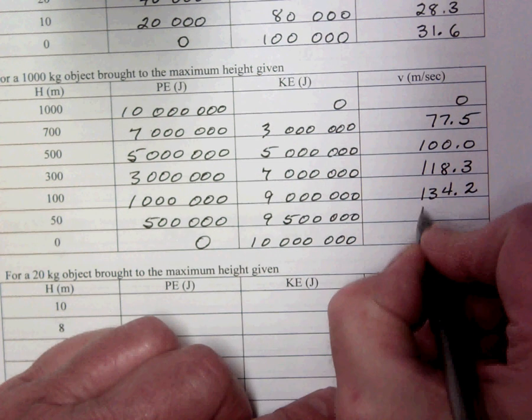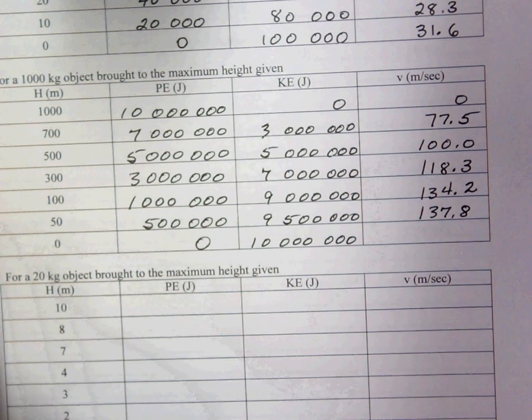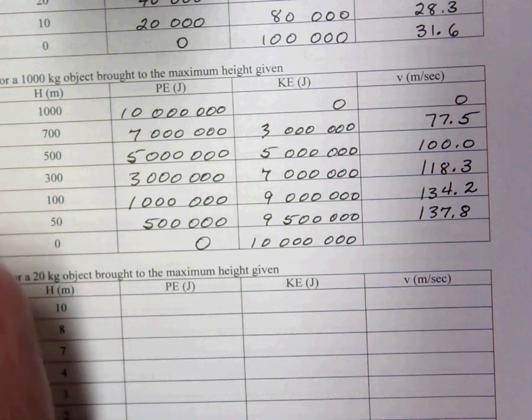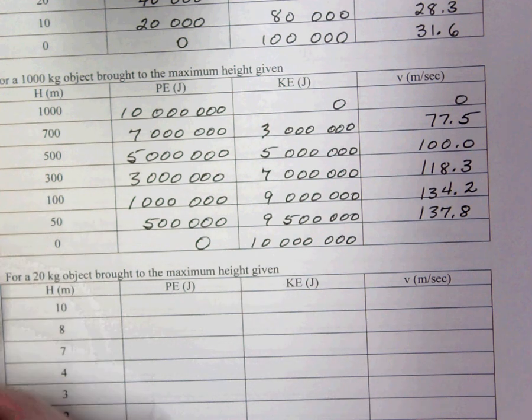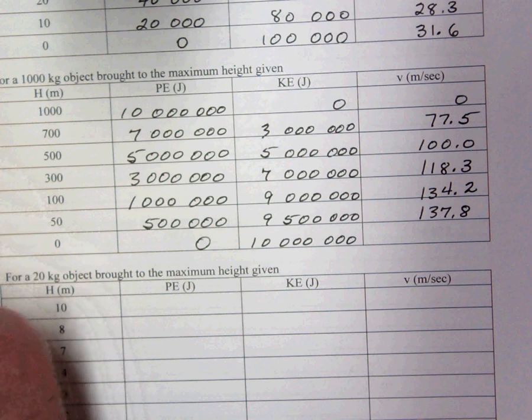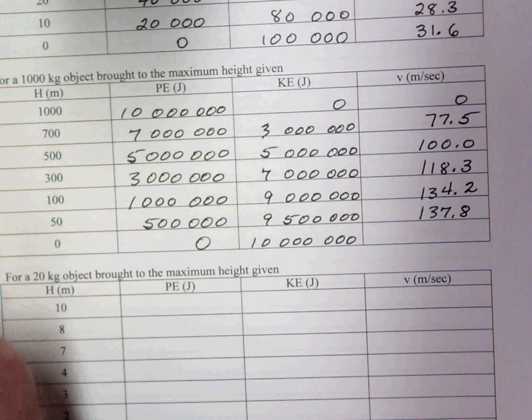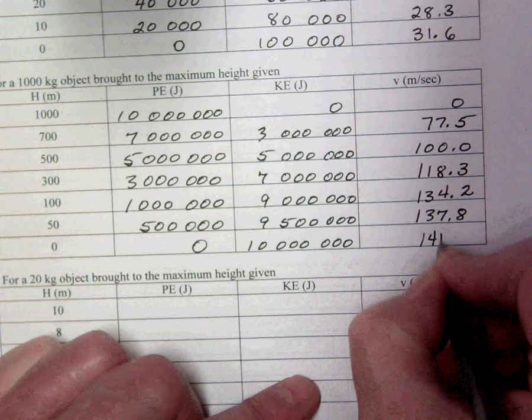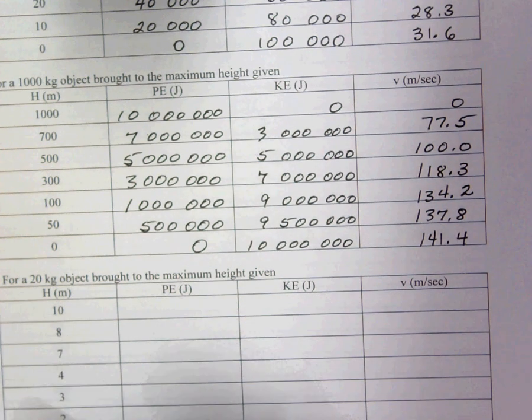So that's 137.8, and then the last one, and there's 141.4. Trouble with the calculator. That's probably the banging you heard in the background.